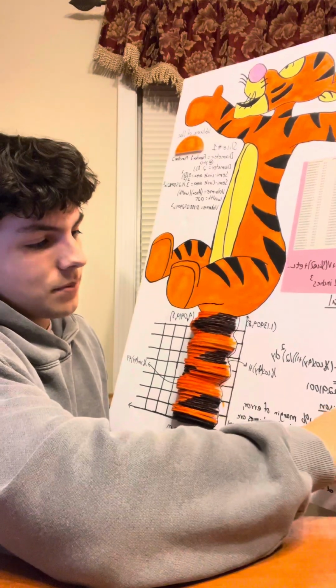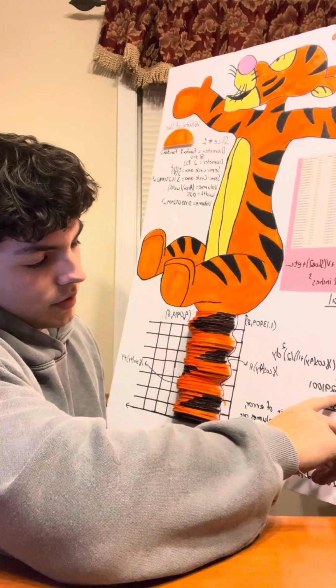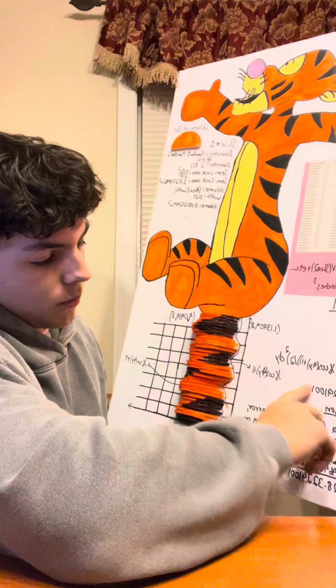Anyway, pi over 2 at the end gave me my final volume of 28.3229101 inches cubed. So my theoretical volume was very, very close to my actual volume, and it came out to a 0.1% margin of error. I calculated that by doing my actual value minus my theoretical value divided by my theoretical value to get 0.00107, and then multiplied by 100 to get 0.107%.